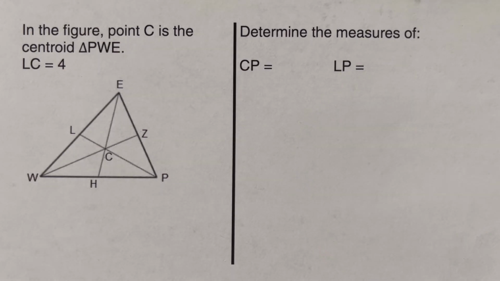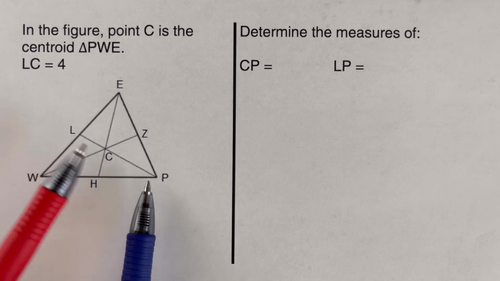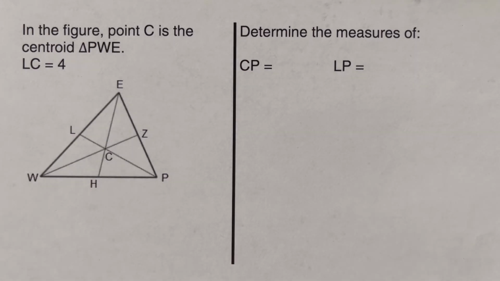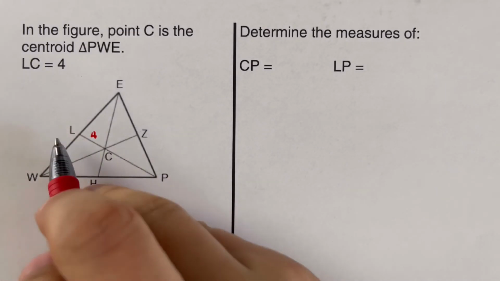Okay, so we go over the problem here. In the figure, point C is the centroid of triangle PWE. LC is 4. Since point C is the centroid of this triangle, we can therefore say that WZ, EH, and PL are medians of the triangle. So that we can go ahead and solve for CP and LP. So looking at this figure here, CP is located here. And then we have LP is the whole thing. And we are given LC is 4. So we can put 4 right there. We need to figure out what this is and what that whole thing is.